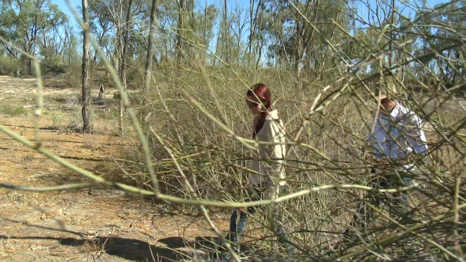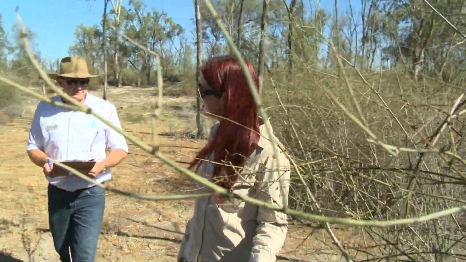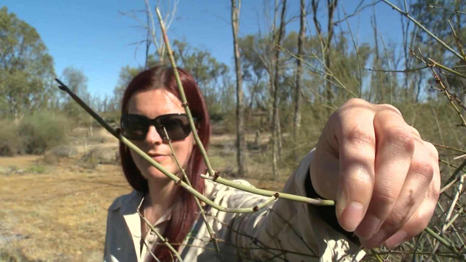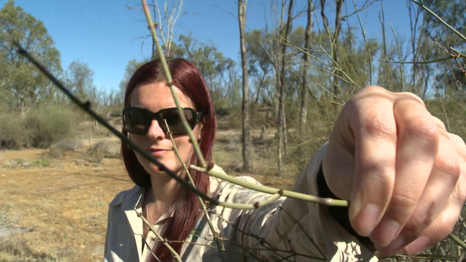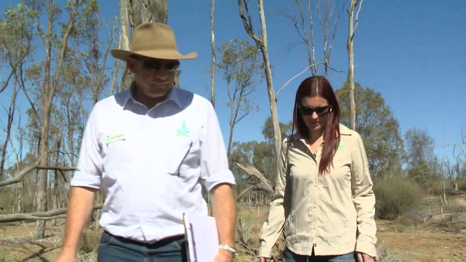Lignum is seen as ecologically significant because it provides habitat for lots of fish during times of flood and birds when it's not flooded. We look at that separately to wetland understory or floodplain understory. We have a number of different sites, and at each of the sites we have 30 different plants that we have a look at, and we assess them visually for colour and for viability as well.